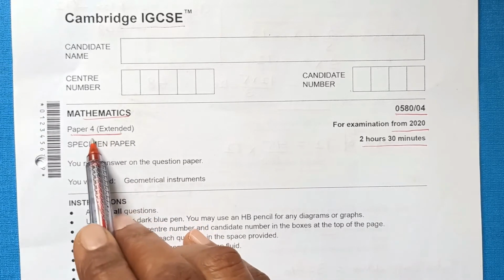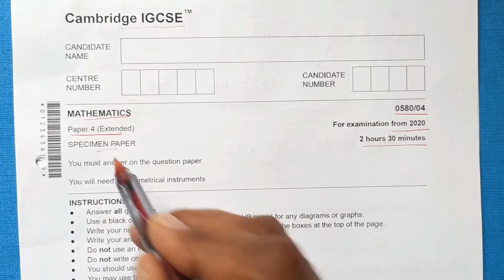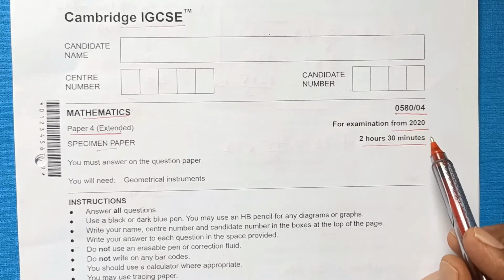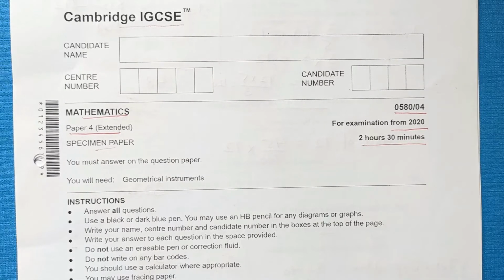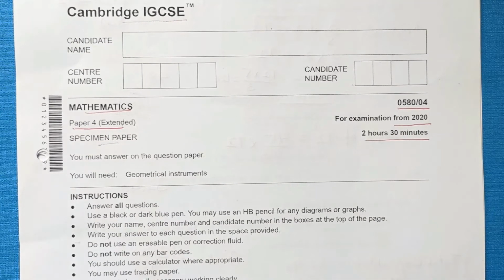This is the second part of Paper 4 Extended, the specimen paper from the 2020 examination. In the first part I covered questions 1 to 5. Here I will cover the rest of the questions. So let's start.